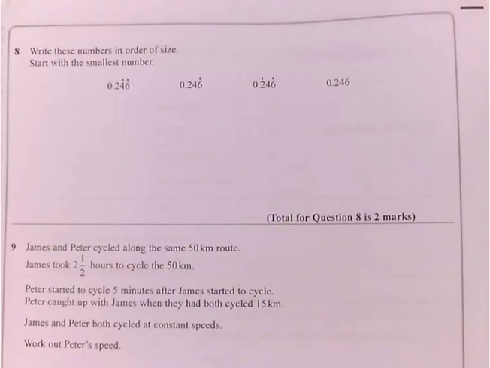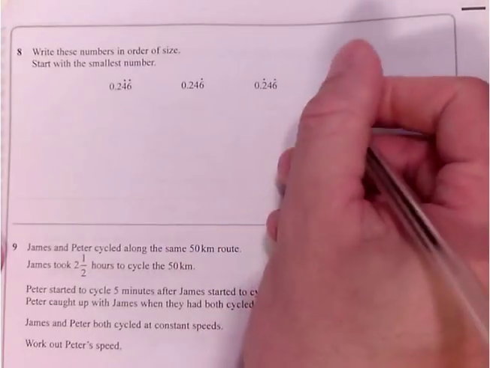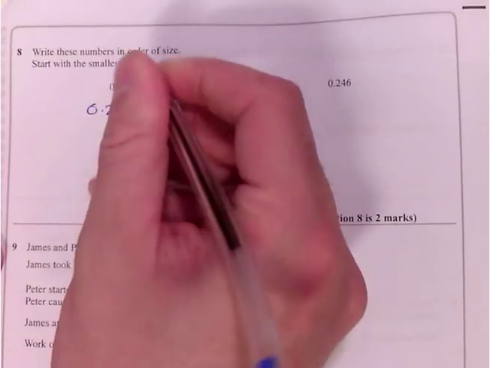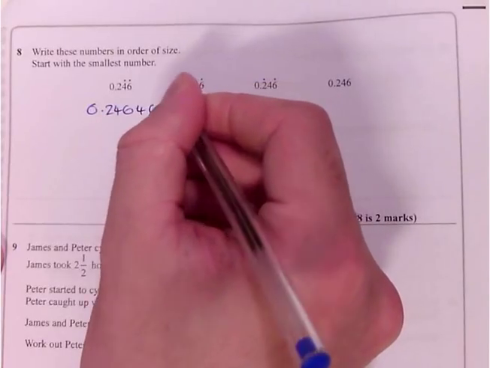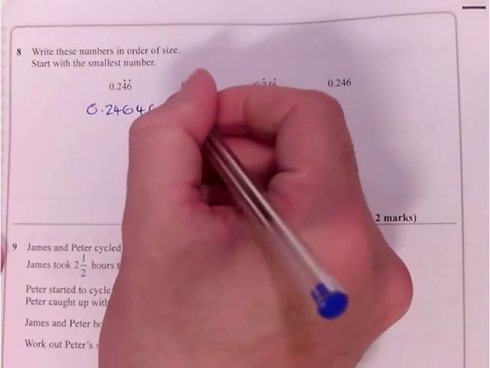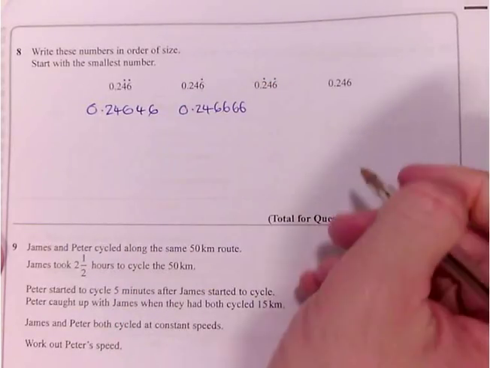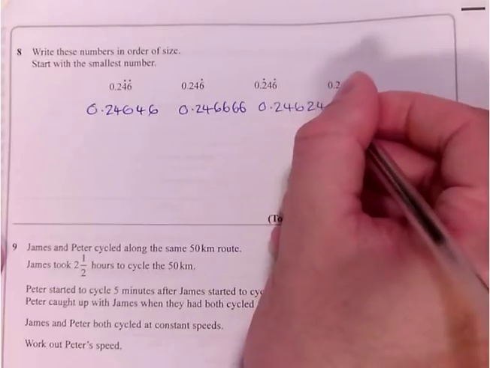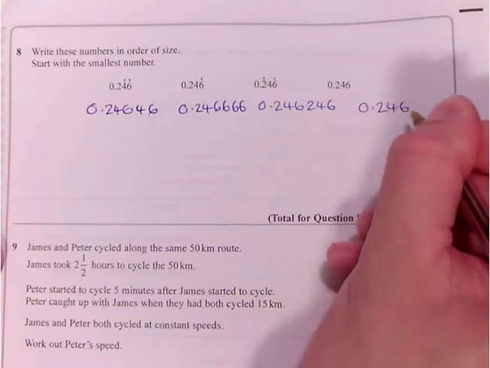Question 8. Write these numbers in order of size. Start with the smallest number. Now I can see they're all decimals and some are recurring decimals. So I'm going to write them out as they would be if they were recurring. 0.246. Now these dots are the start and end of the recurring, so that's 46. And it will keep going 4646. This one's 0.246666, just one dot over the 6. This one is 0.246, 2 dots though, so 246. And that's how that one's going to keep repeating. And the last one is just 2.46, no dots, no recurring.